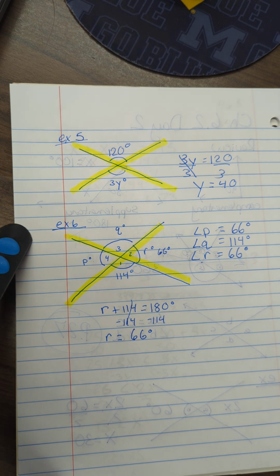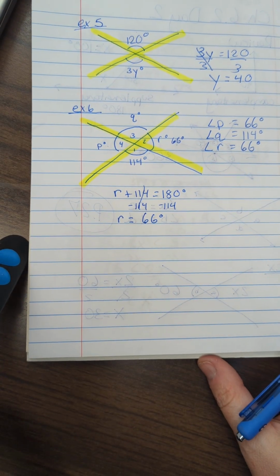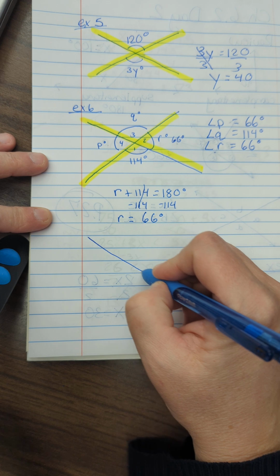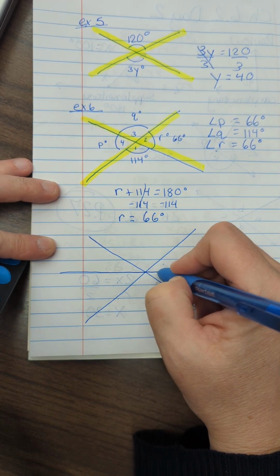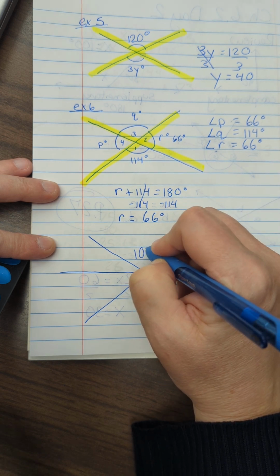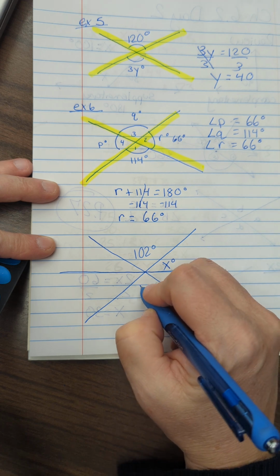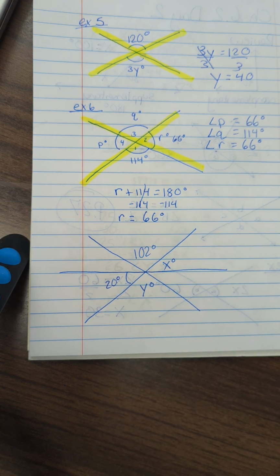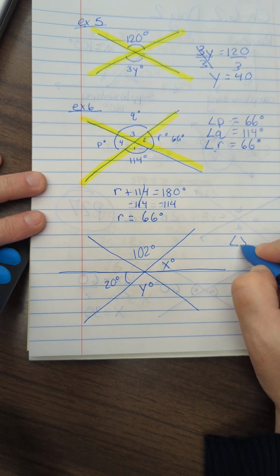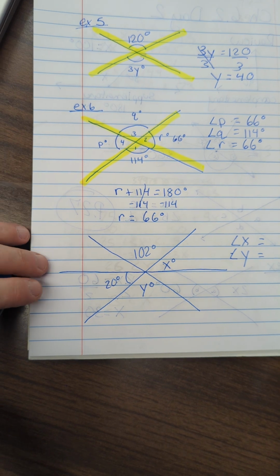All right, this one is not in your notes or not in your book, but we're going to try to draw this. So I'm going to draw it, and then I want you to pause your video and draw it to make sure you've got it. So I have this X here, and I got a line going through the middle of it. This angle is 102 degrees. This angle is X degrees. This angle is Y. And this angle right here is 20 degrees. So I need to figure out what is X and what is angle Y. What do those equal?